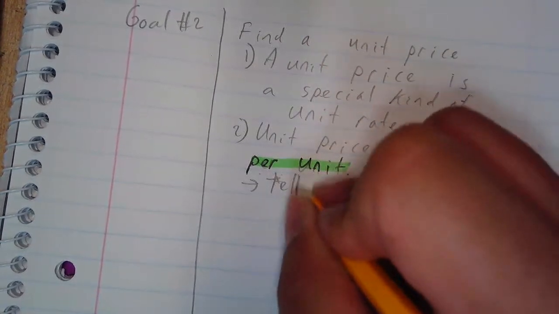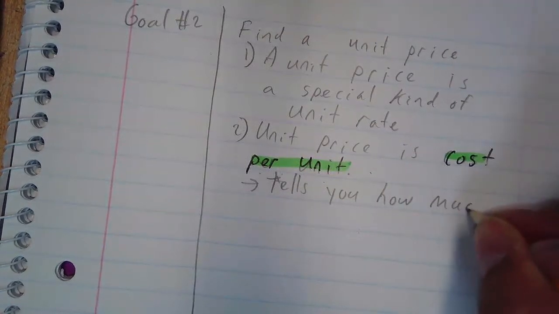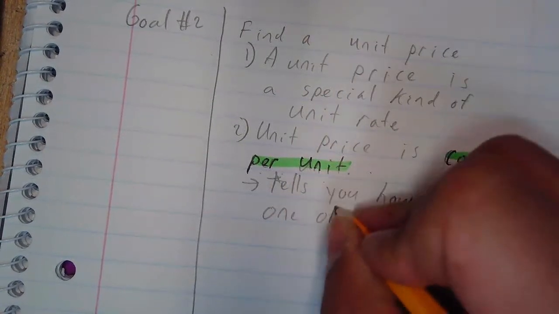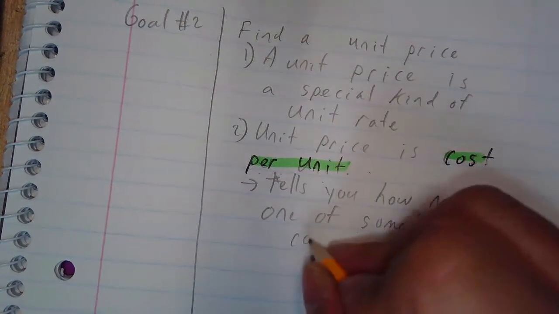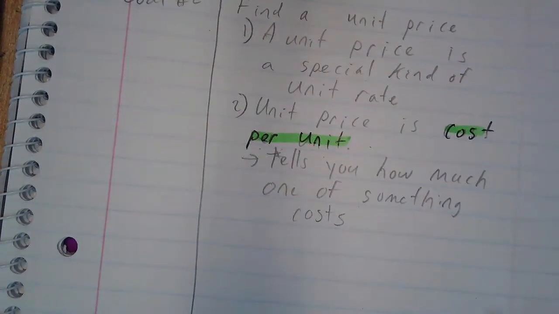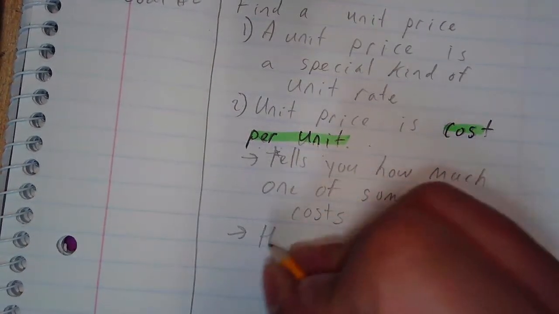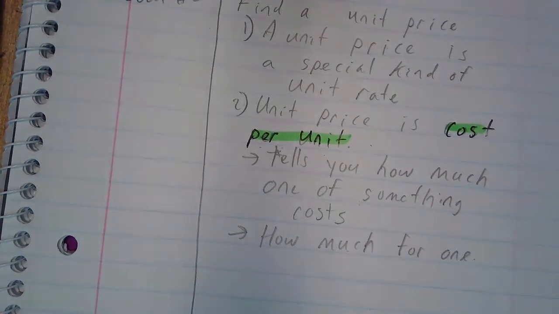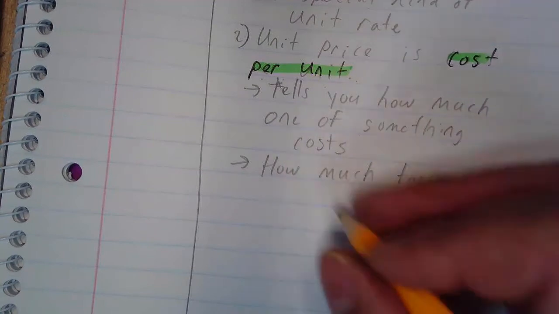It tells you how much one of something costs. That's it. Cost per unit. How much for one? Let me write that question. How much for one? Really, that's all it is. Unit price. How much for one? Right?